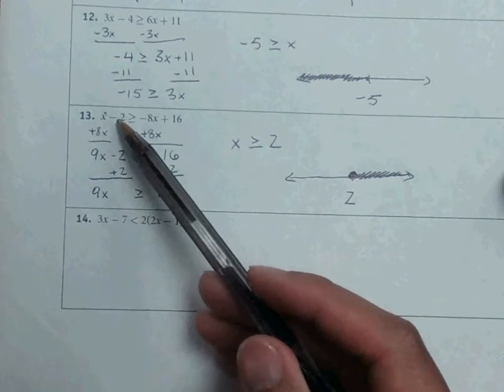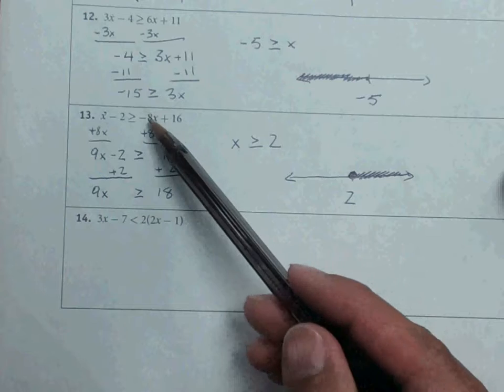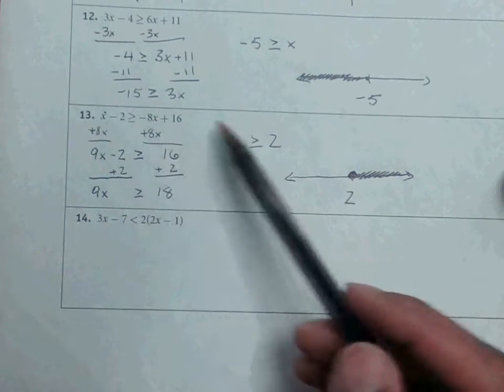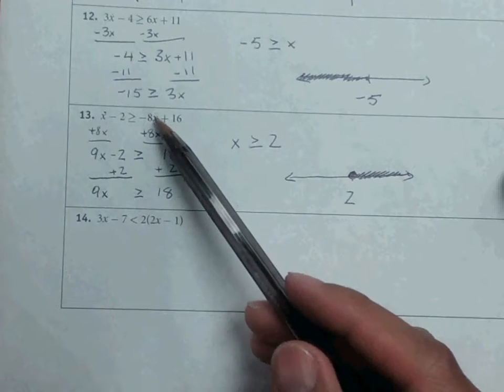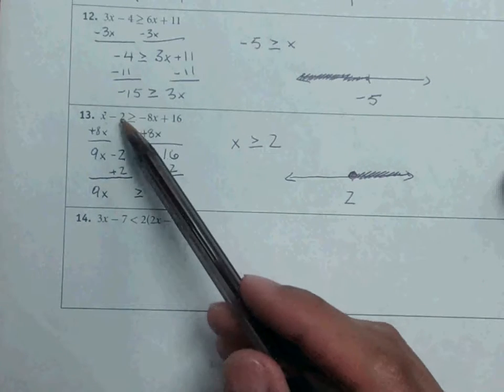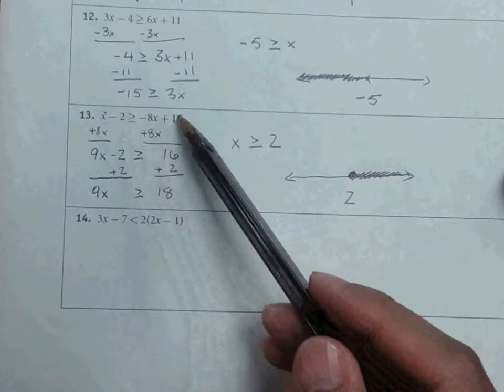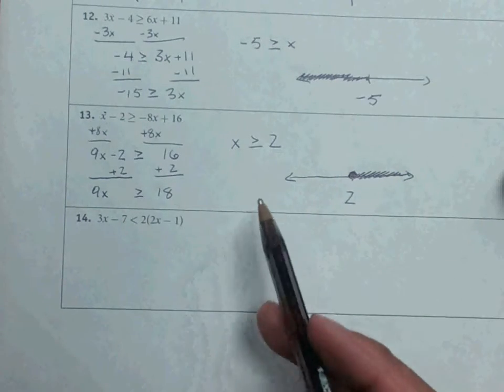2 minus 2 is 0. Alright, so the left side's going to be 0. Negative 8 times 2 would be negative 16. Negative 16 plus 16 would be 0. Well, 0 is certainly greater than or equal to 0, so that works for us.